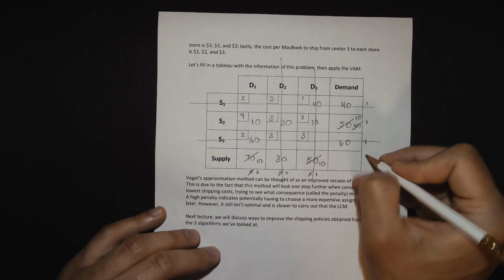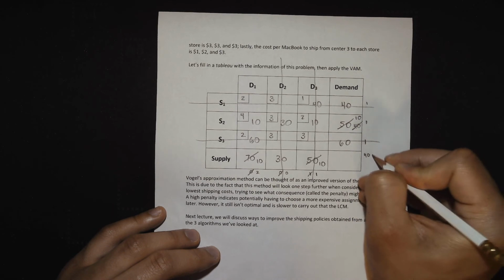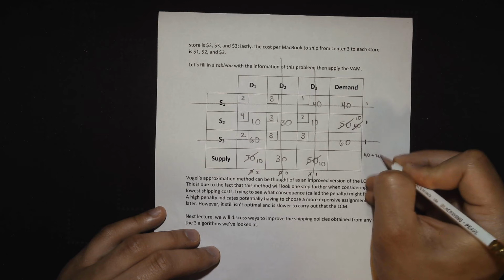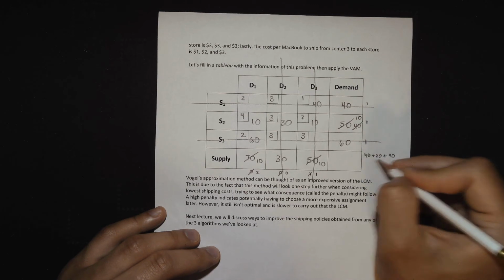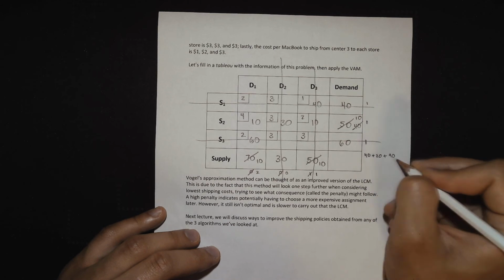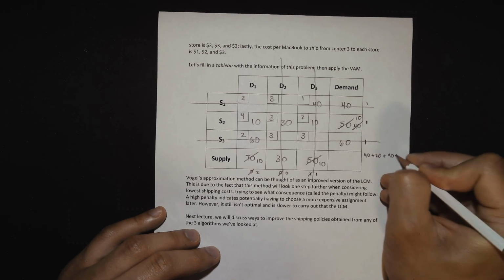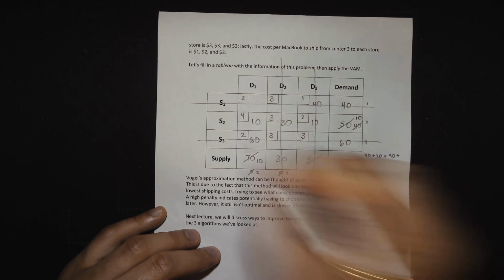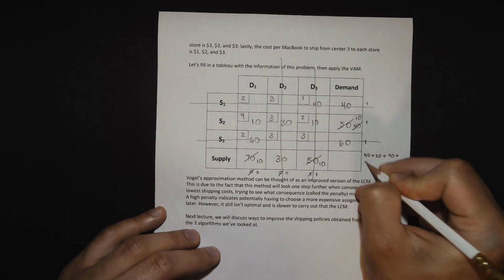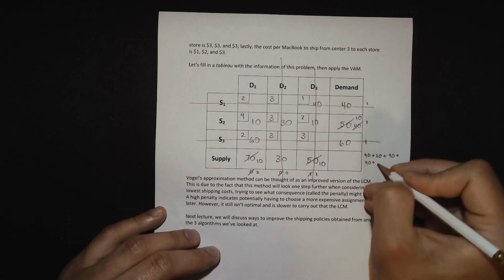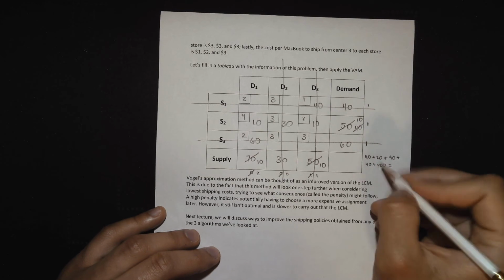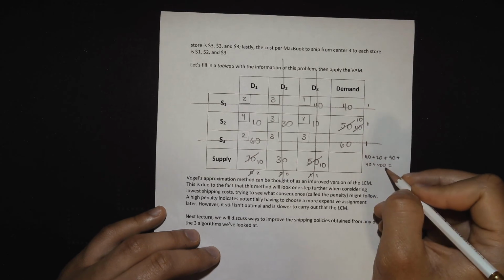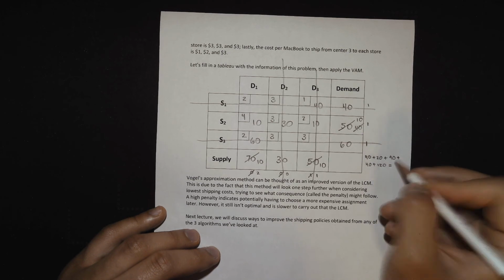So we shipped 40 MacBook Airs at a cost of $1 each, 10 MacBook Airs at a cost of $2 each, 30 MacBook Airs at a cost of $3 each, 10 MacBook Airs at a cost of $4 each, and 60 MacBook Airs at a cost of $2 each. So this sum is equal to the total shipping cost. So this is 100, so 220, and then this would be 310.